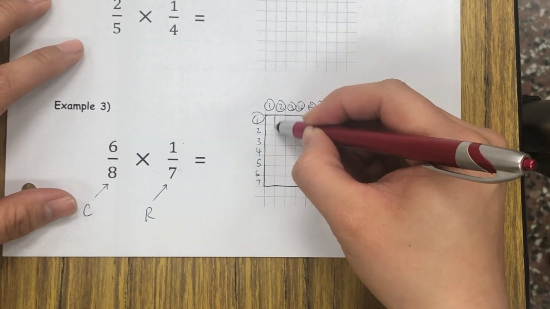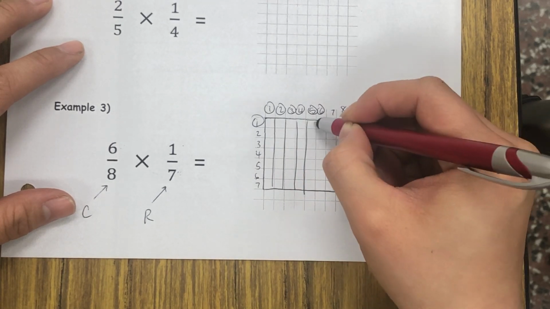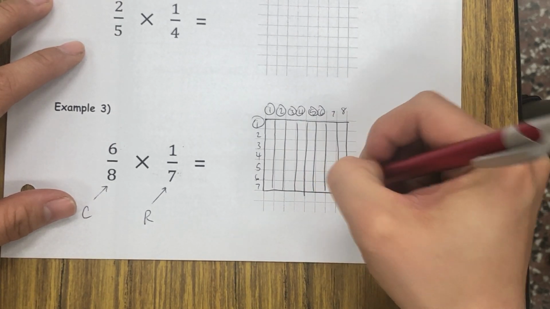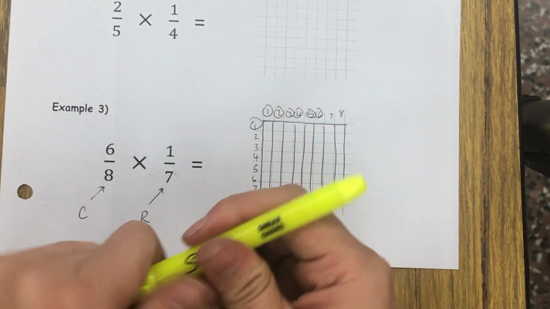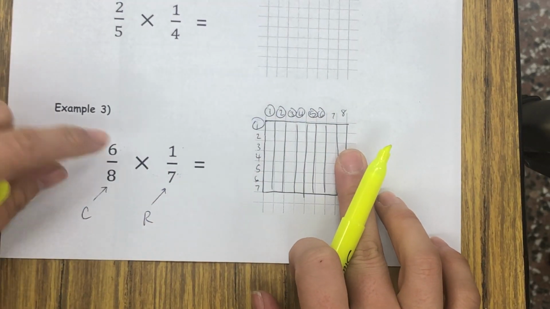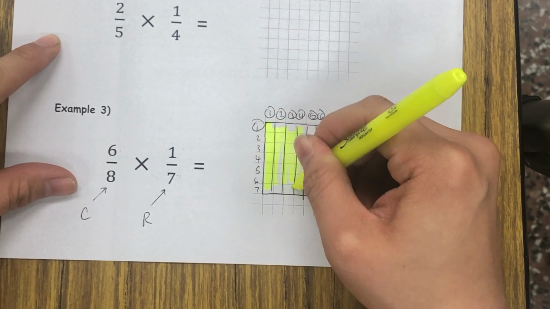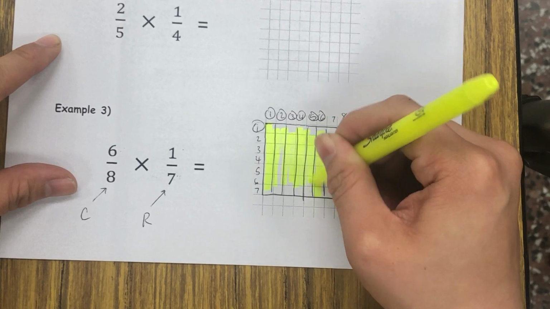Okay, so let's show our columns. We have 1, 2, 3, 4, 5, 6, 7, and I'm going to use yellow highlighter to shade in, 8. We have 8 columns. Shade in 6 of them though. So here's 1, 2, 3, 4, 5, 6.